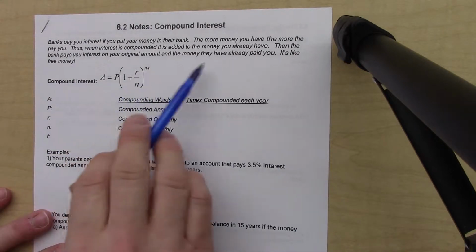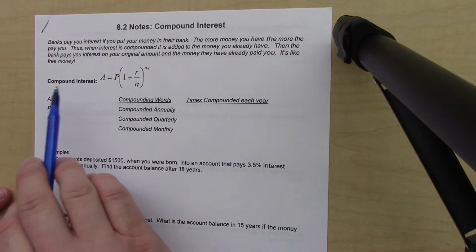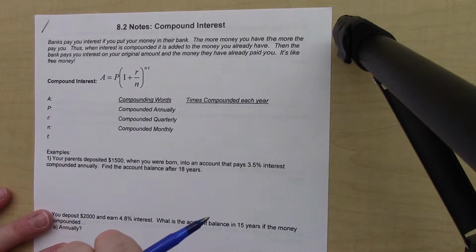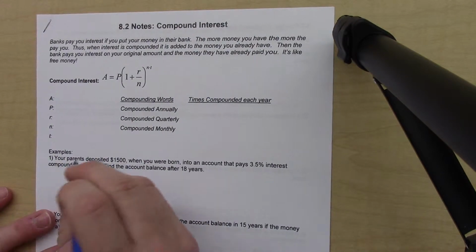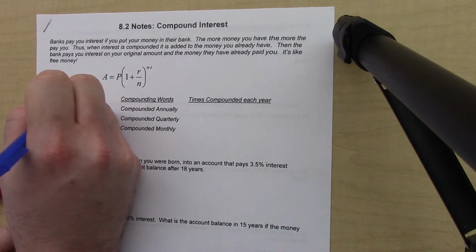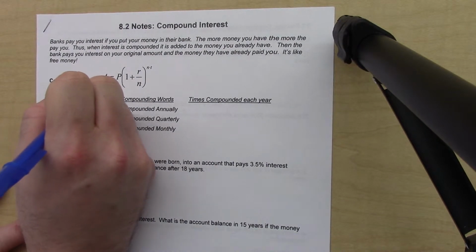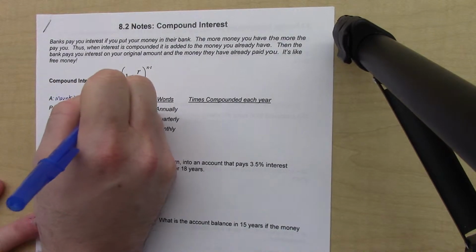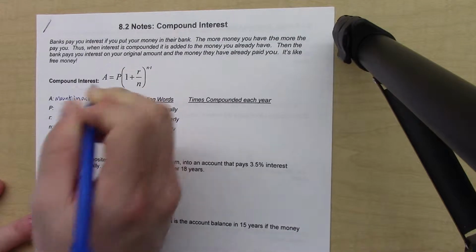When interest is compounded and added to the money you already have, then the bank pays you interest on your original amount and the interest that they've already paid you. It's like free money. So let's talk about these variables first. A is your total amount in account, which is your total. Okay, your total.